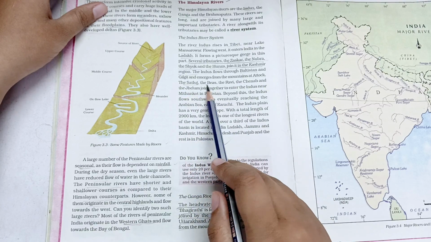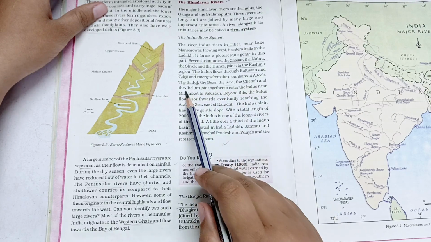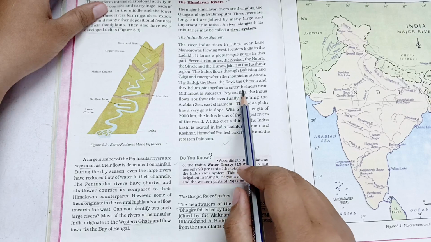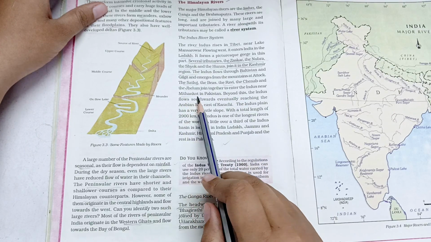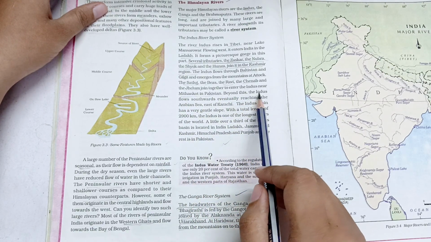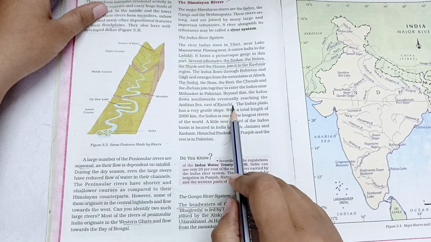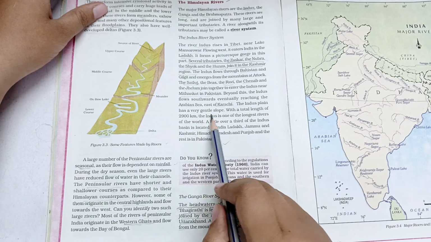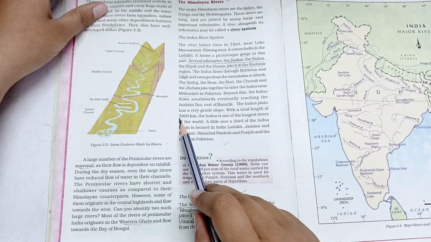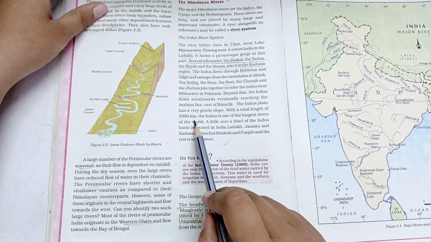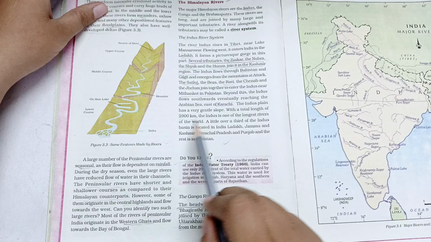The Satluj, the Beas, the Ravi, the Chenab, and the Jhelum join together to enter the Indus near Mithankot in Pakistan. Beyond this, the Indus flows southwards, eventually reaching the Arabian Sea east of Karachi. The Indus plain has a very gentle slope. With a total length of 2,900 km, the Indus is one of the longest rivers of the world.